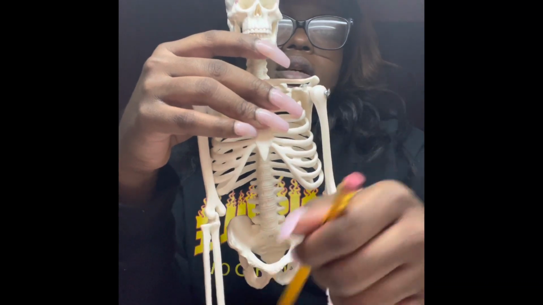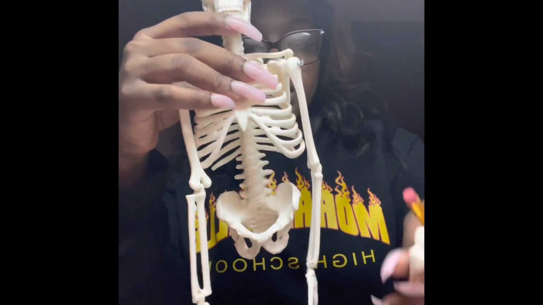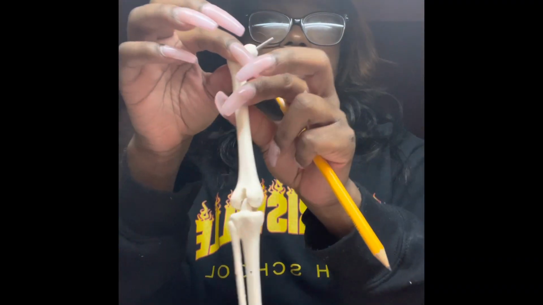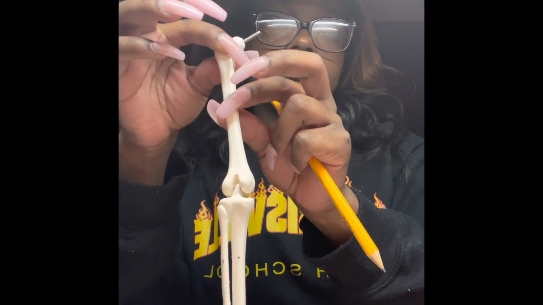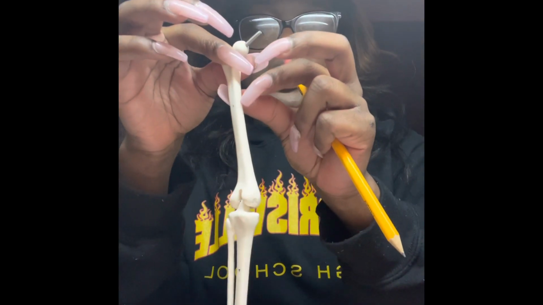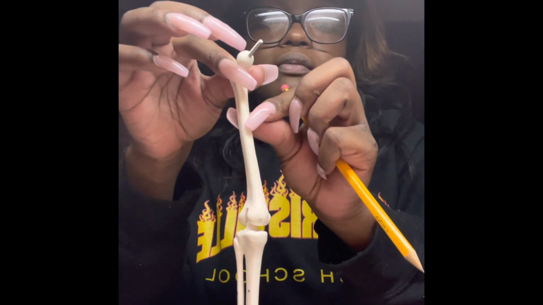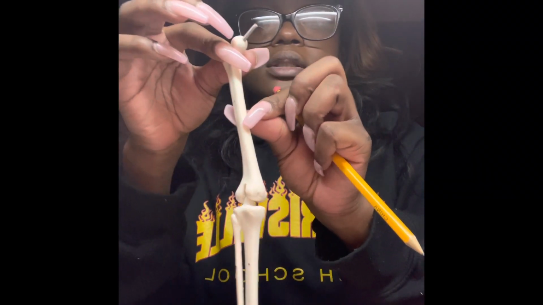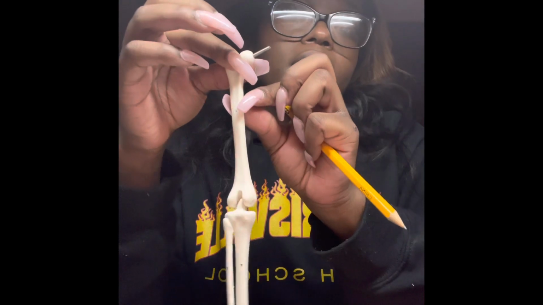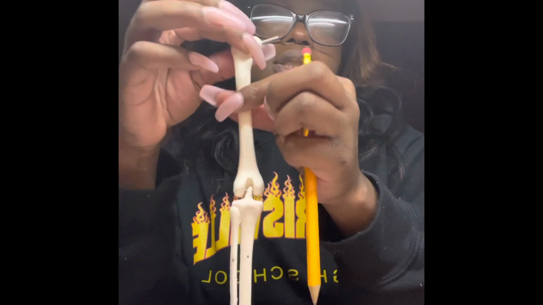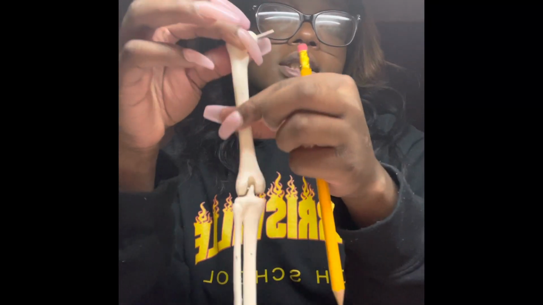And then down here to your leg, let's put this down. Down here, you have your psoas. And then right in your inner thigh, I would say right here, would have to be your gracilis. And then you have your vastus lateralis.